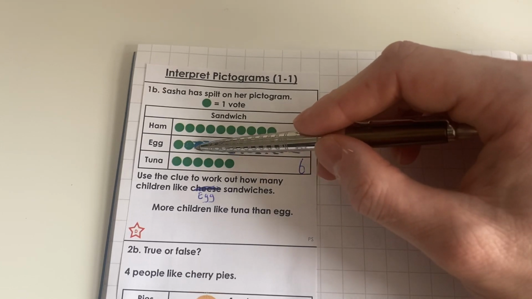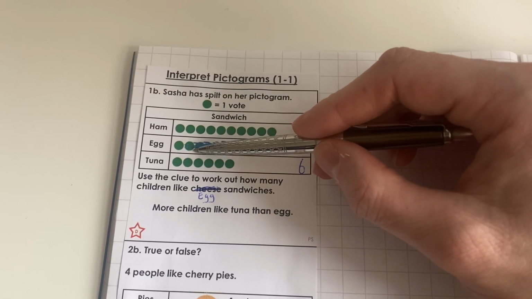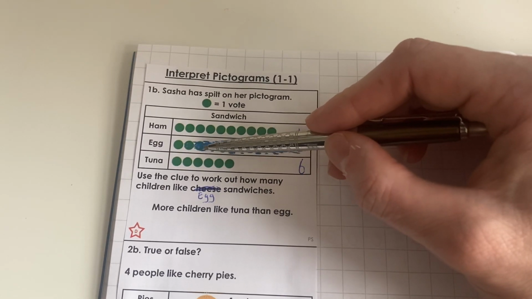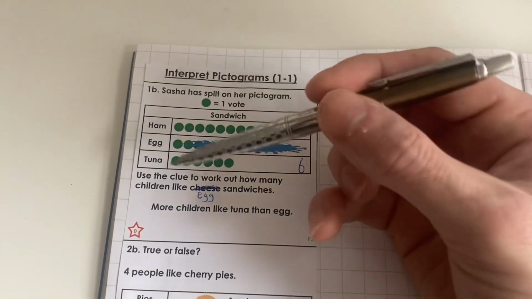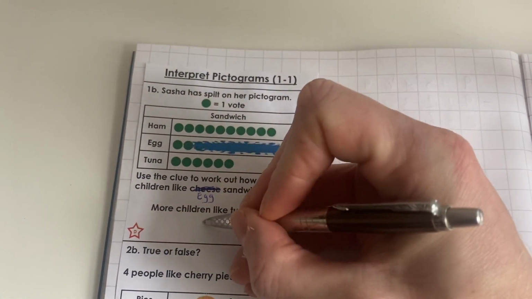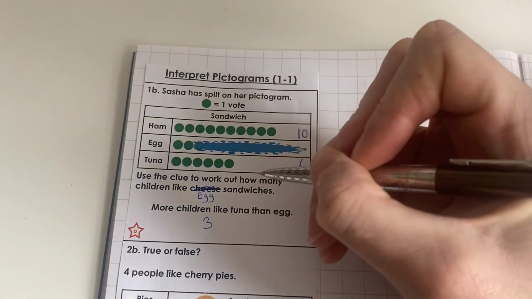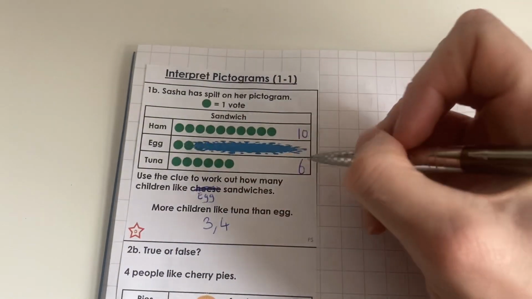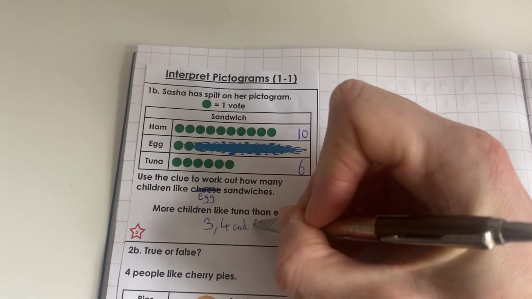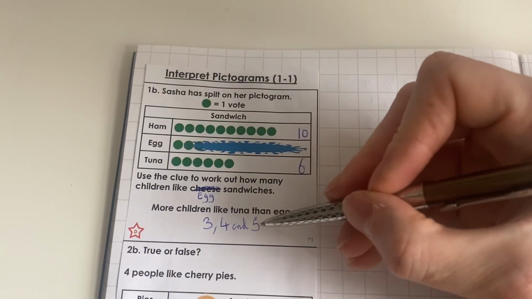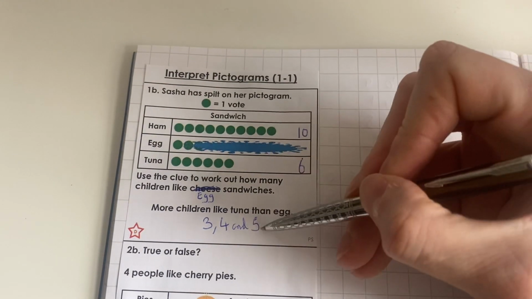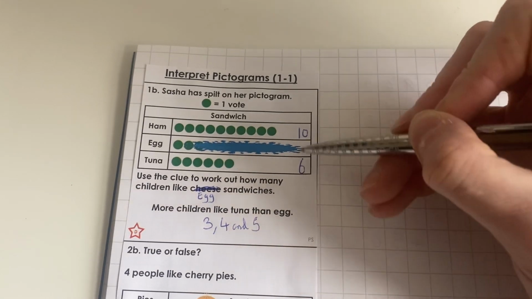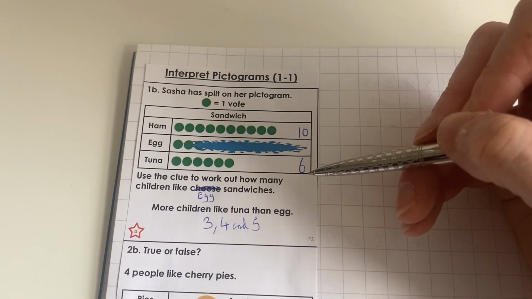Now we can see that there are 2 people like egg already. So what's the most it could be? And what other numbers could it be represented? So if we know they've already got 2, 3 children could like it because that's less than 6. 4 children might like egg sandwiches, and 5. They're the only 3 numbers it could possibly be, because any number greater than 5 would be 6, and obviously our clue says more children like tuna than egg. So our answers could be 3, 4, and 5.